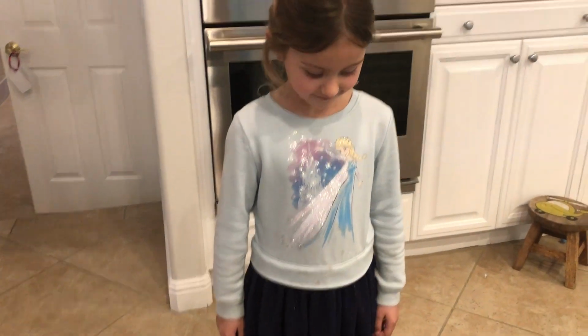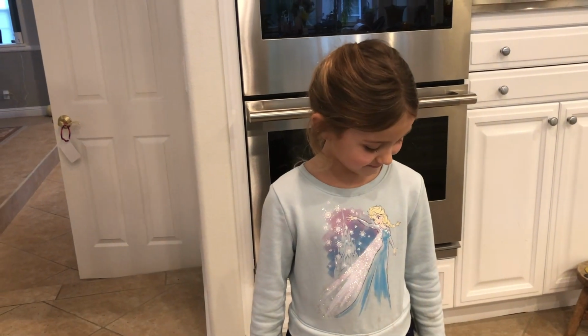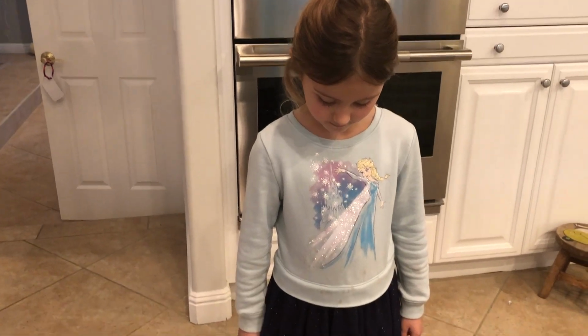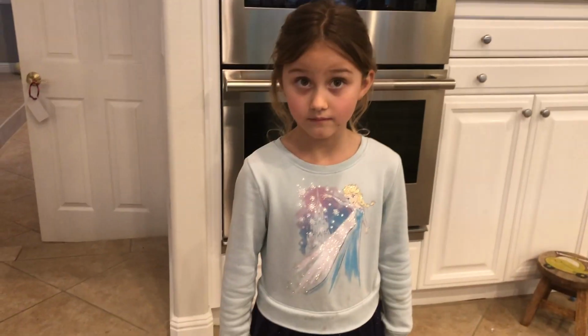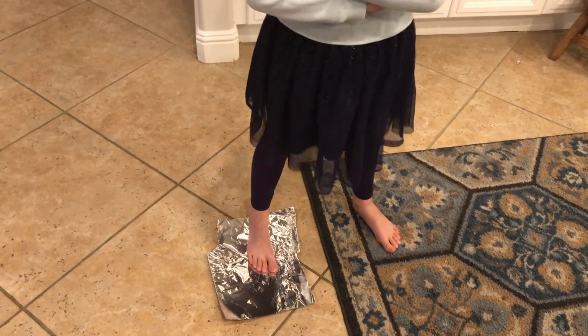How does the rug feel? Warm. Warm, okay. Why do you think they feel different even though we know they're the same temperature? They've been sitting here in the room for about 10 minutes. Why are they different? Because this one has fur and this one has no fur.